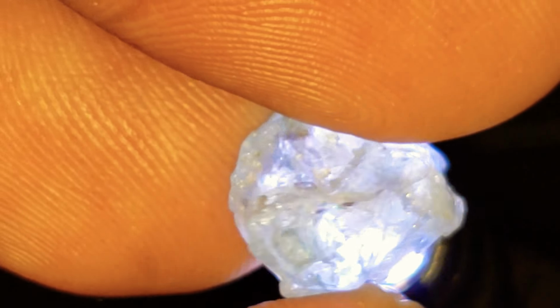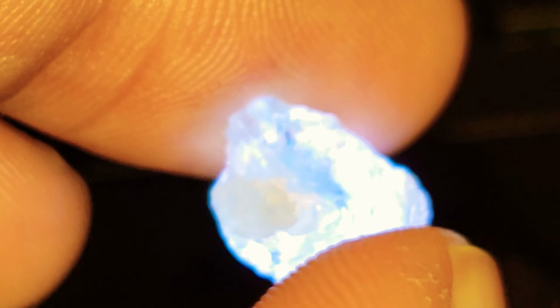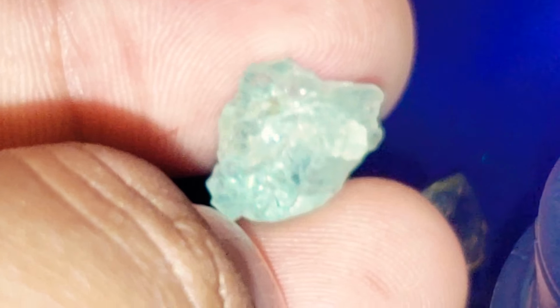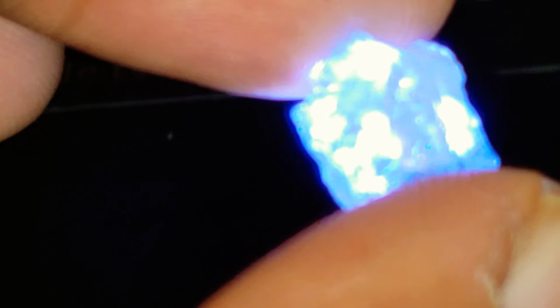This allows you to see the inclusions, surface blemishes, gives you a much better idea of what the stone is like. See, if I look at it just like this, I don't really know what's inside the stone. Light is the best way to see what's actually going on inside the stone. Let's see a spinel now.